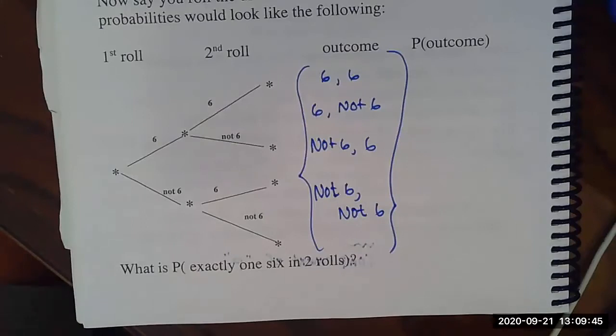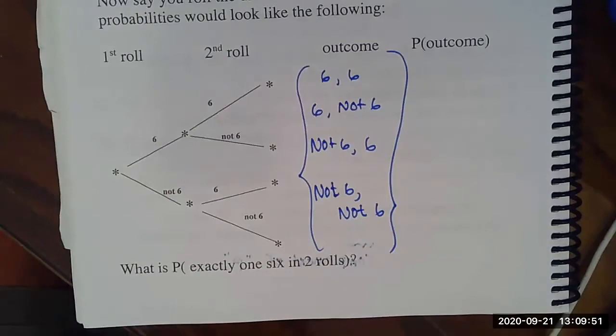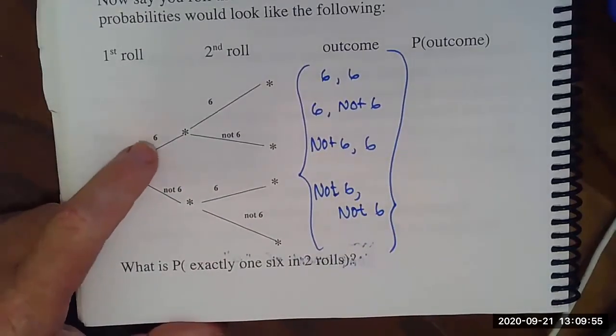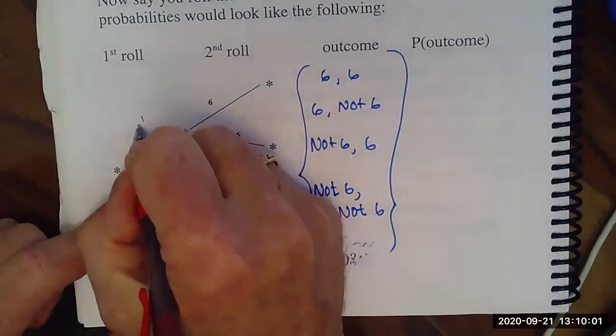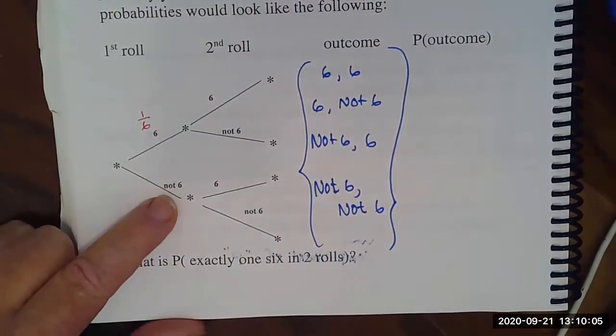All right, now define the probabilities. I'm going to put them in red, above the number or below the number. In rolling a die, the probability of getting a 6 is 1 out of 6. What's the probability of not getting a 6?